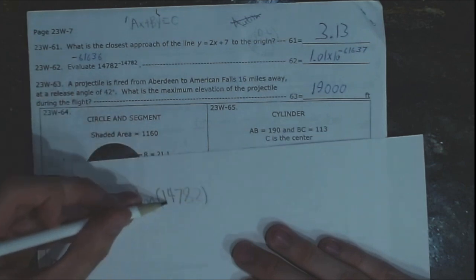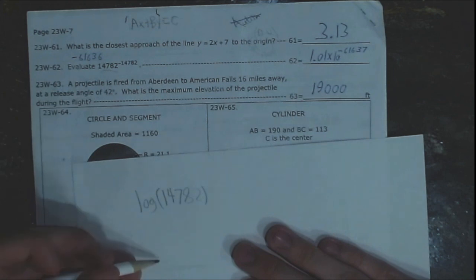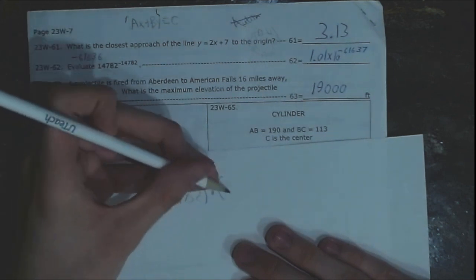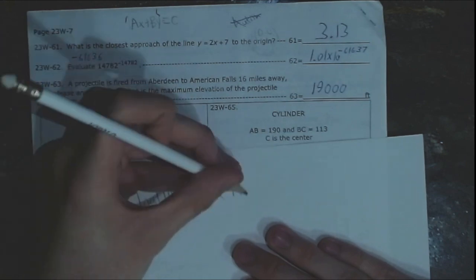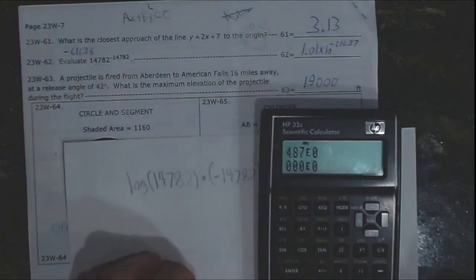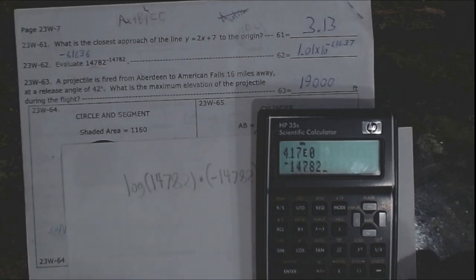So log of 14,782 is our base. And we're going to multiply it by our exponent, which is negative 14,782. So I'll write that on the calculator. 14,782 log, 14,782 negative multiply. And I get this number, and you want to do yellow show.